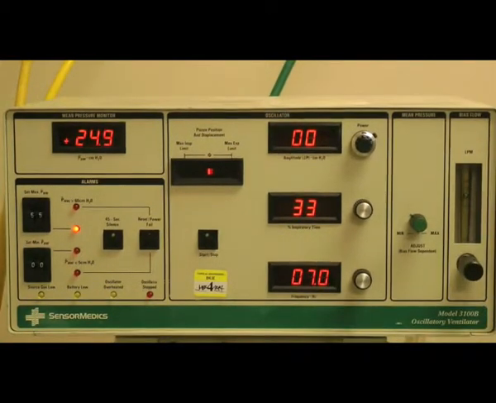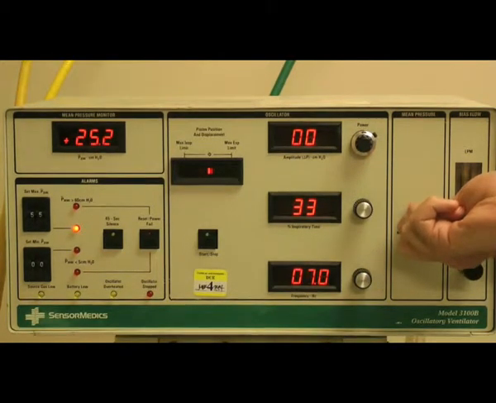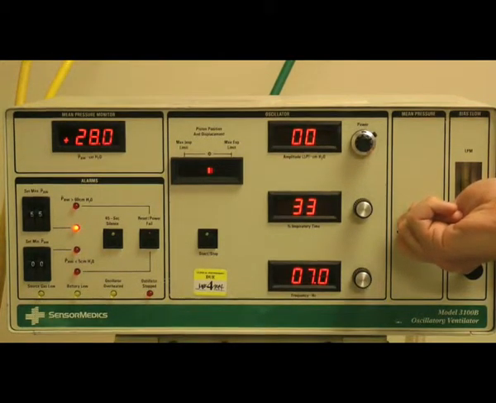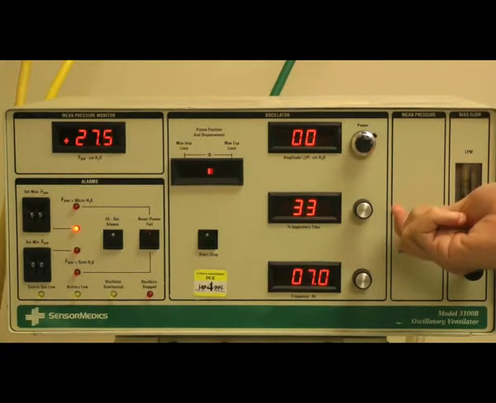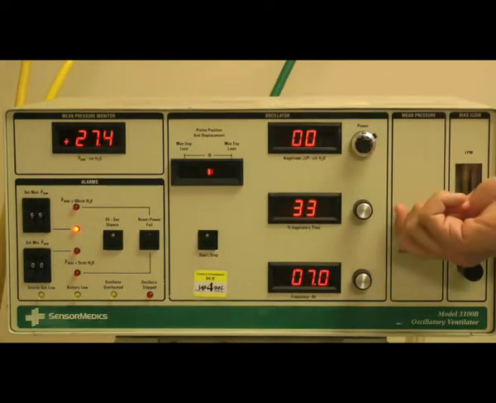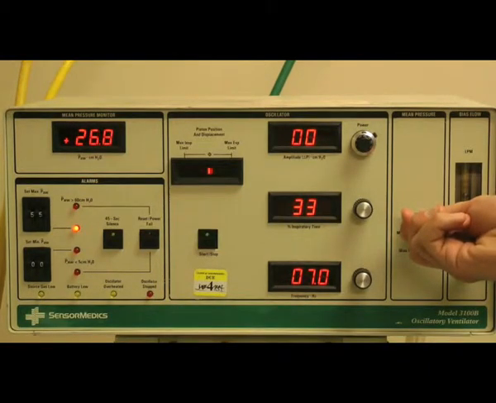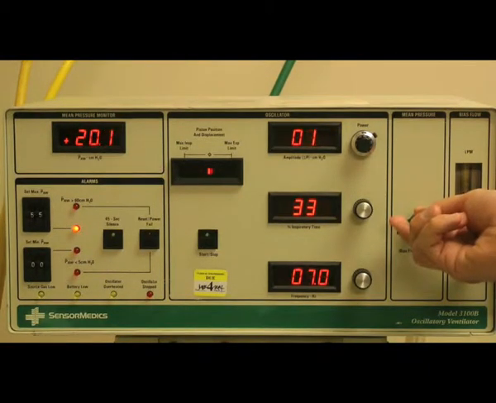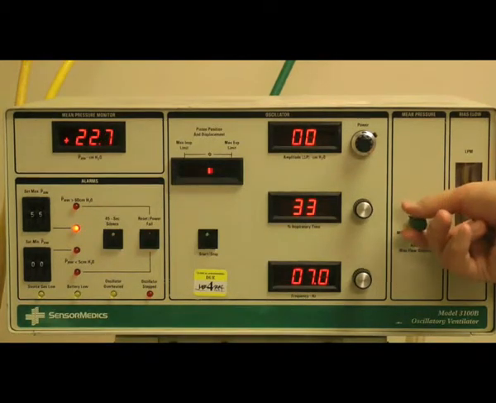As you perform your recruitment maneuver, you will turn the knob clockwise to increase your mean airway pressure, and then counterclockwise to decrease it. It is always important to remember that adjusting this knob should be done in slight increments, as extreme changes in the knob position can cause extreme changes in your mean airway pressure, which could result in a loss of recruitment on a patient.